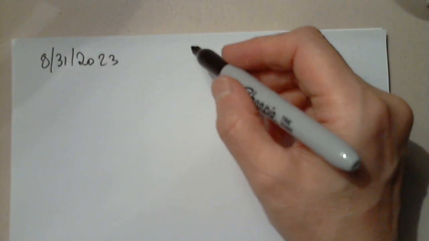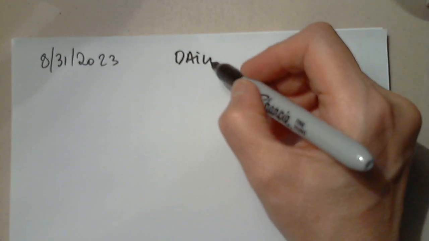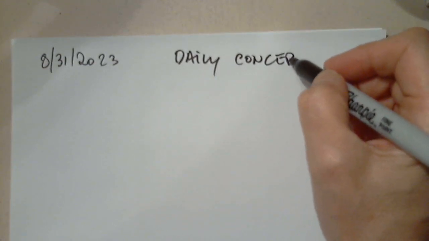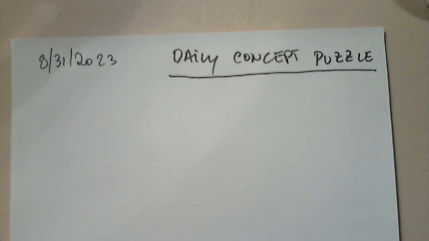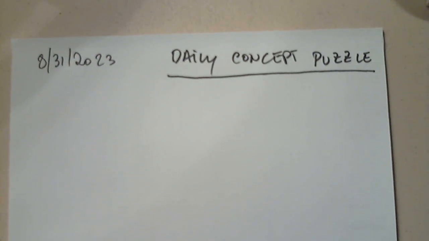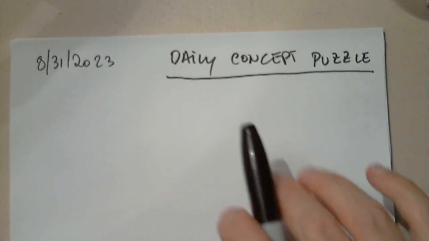We normally have something called, so today is the 31st. I normally create for you at the beginning of the class something called a daily concept puzzle. I did not create one today because we really didn't have anything else to discuss, just X and Y intercepts and how to plug in numbers in a formula. But normally we have that daily concept puzzle before we start new material or your questions, but not today.